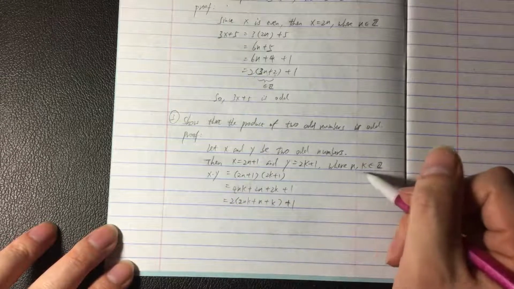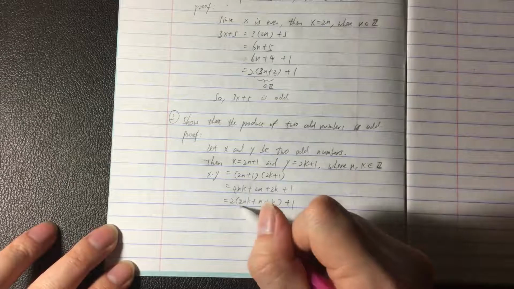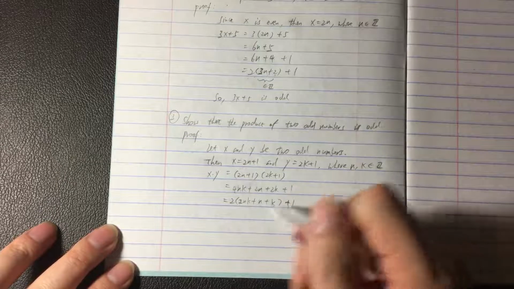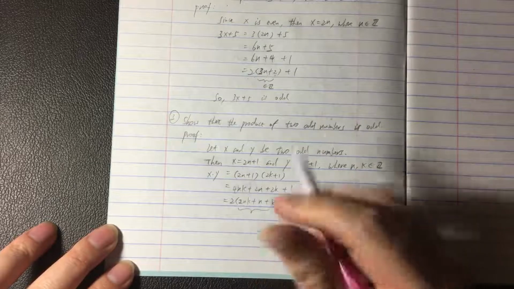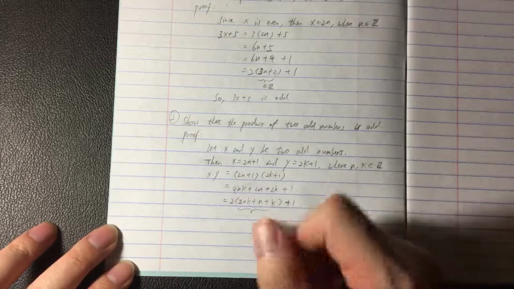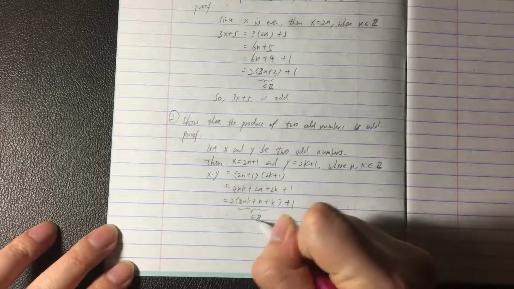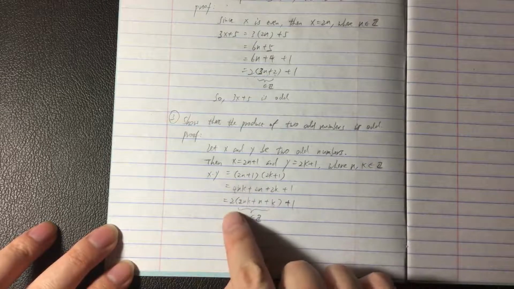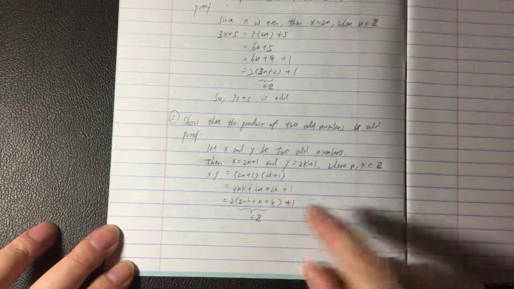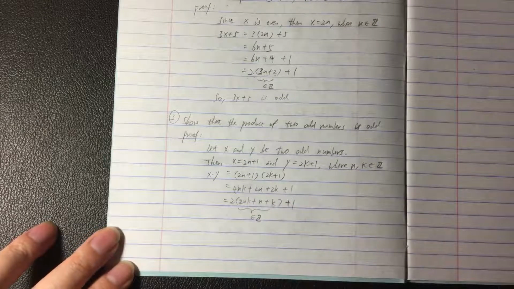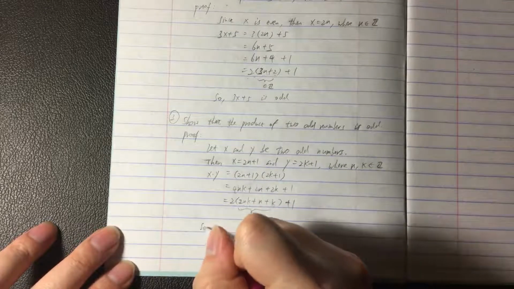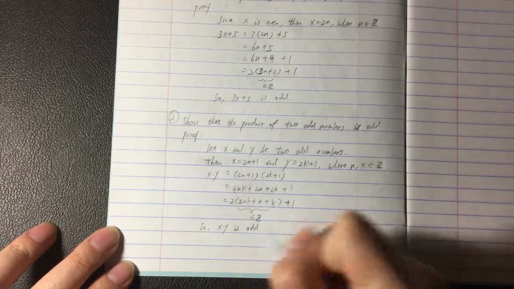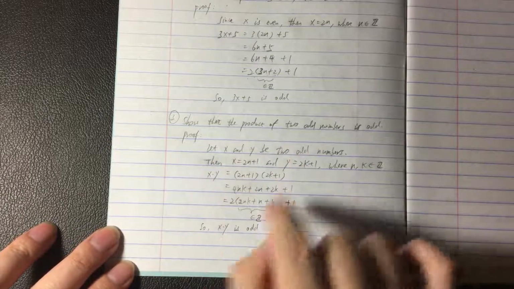Since both n and k are integers, 2nk plus n plus k is an integer, since all these numbers are integers. Since x times y equals 2 times an integer plus 1, then x times y must be an odd number, which means the product of two odd numbers is odd.